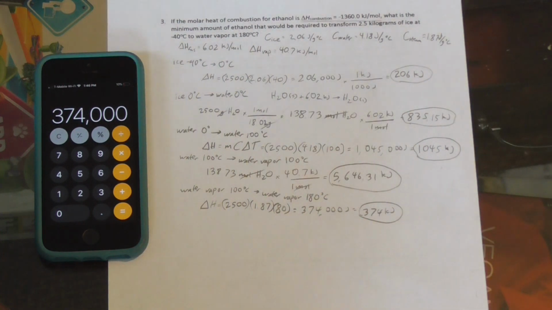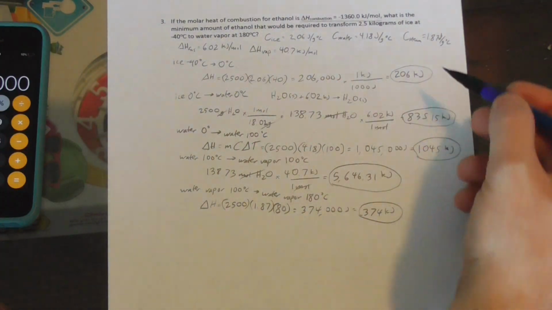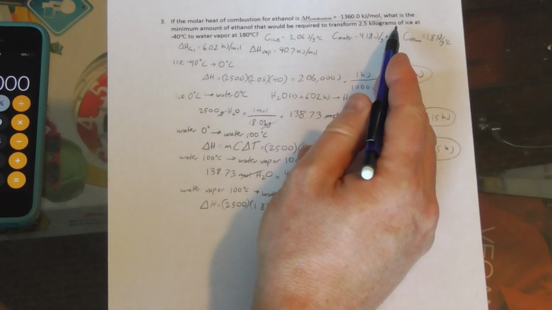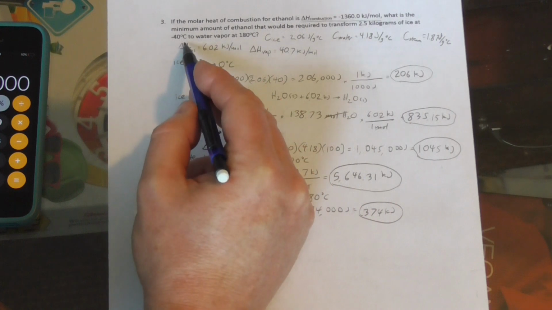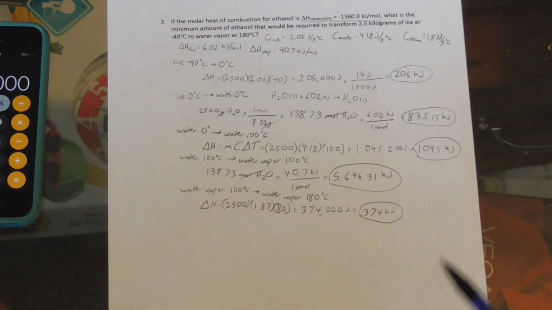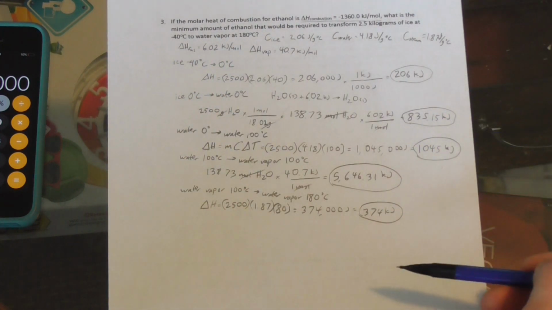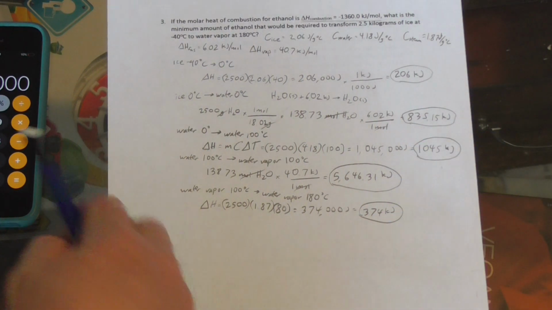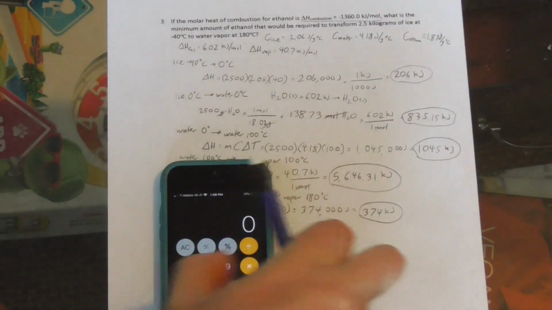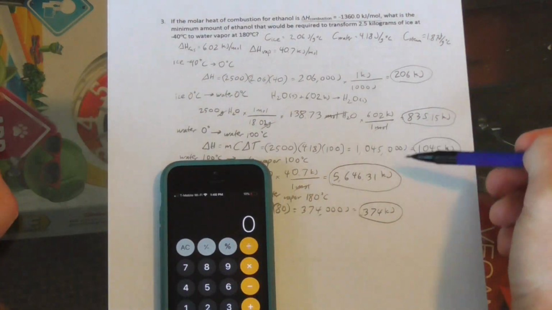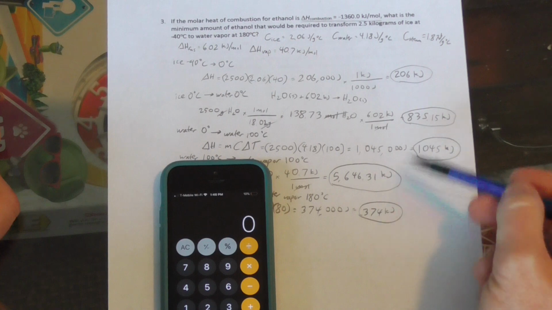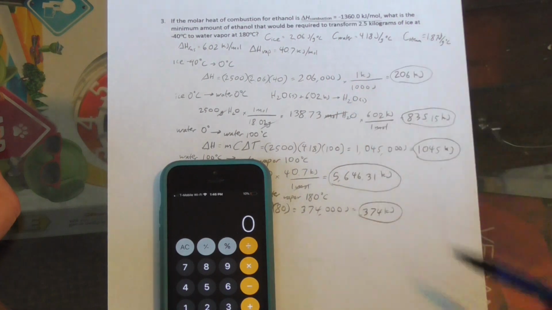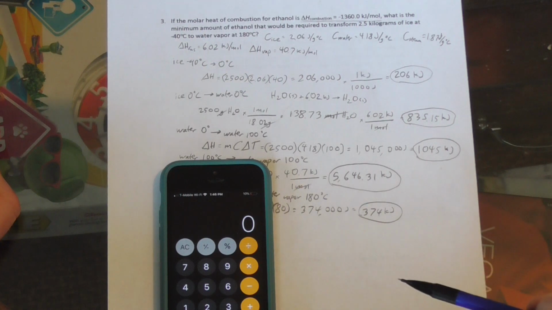So what did I just do there? I calculated all of the energy required to raise 2 kilograms of ice at negative 40 degrees Celsius to water vapor at 100 degrees Celsius. Yes, it's a long, tedious process, but every step in this process is essential if I'm going to get the right answer. So now I have to add up all those energies. Once I have all those energies, I know how much energy is required to make this happen. And then I can go back to my heat of combustion for ethanol and actually get this to proceed as it should.